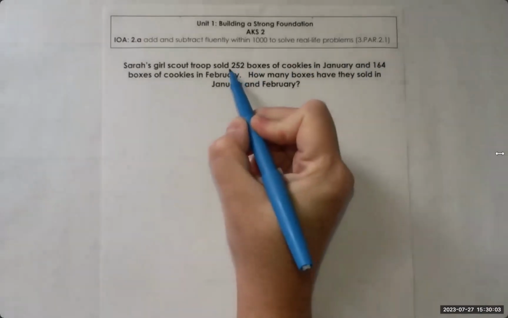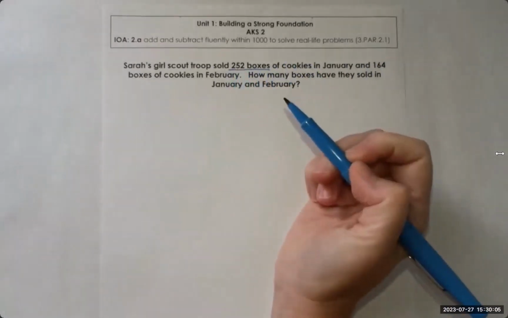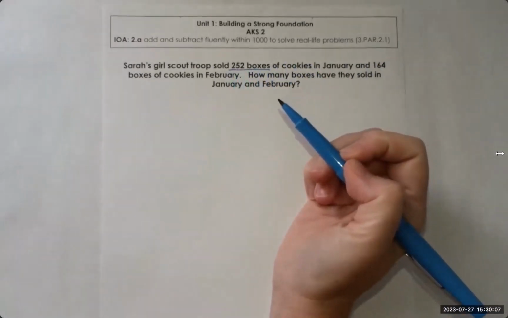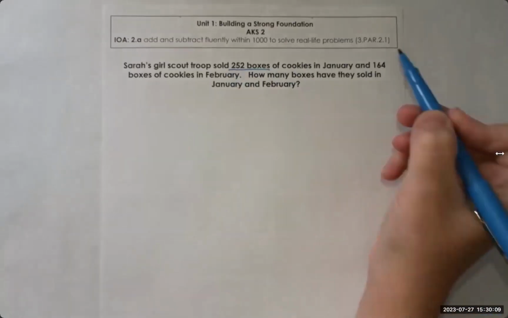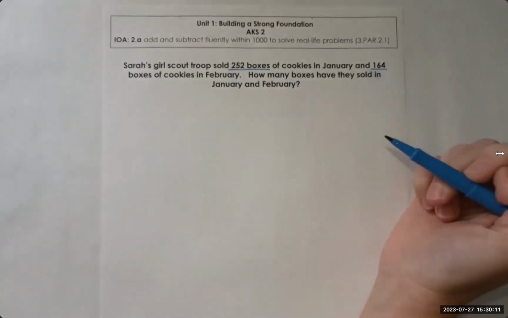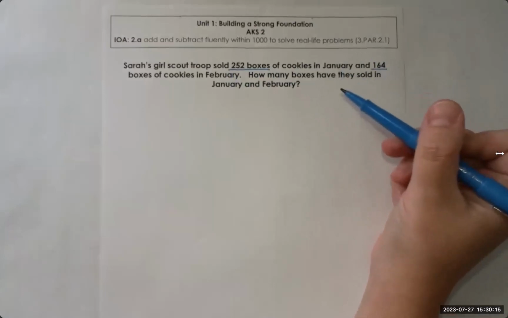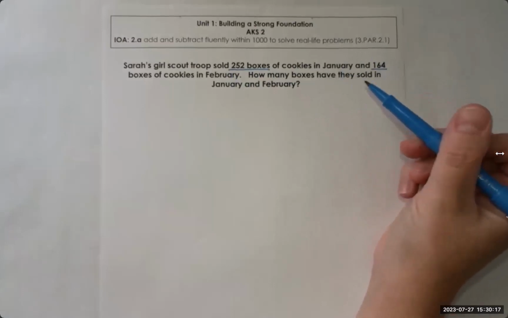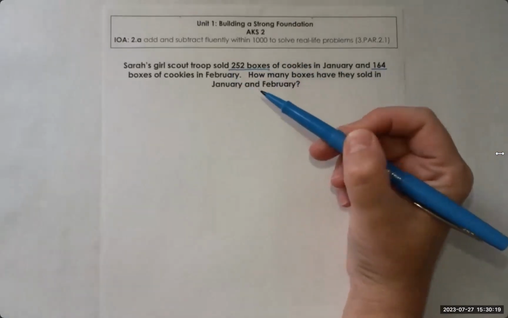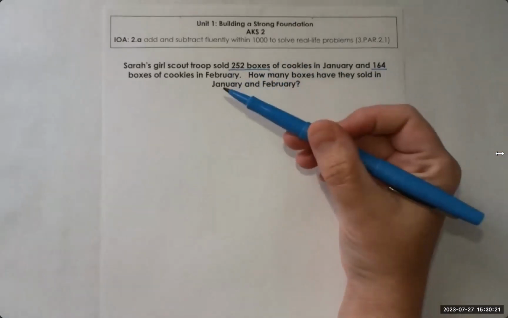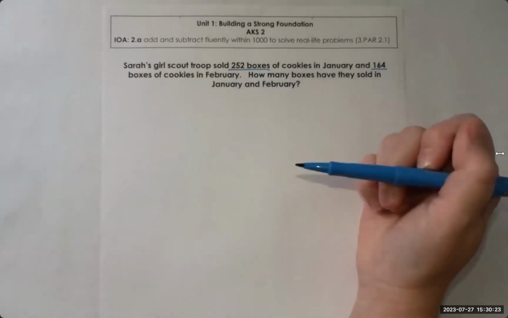So I know that there have been 252 boxes sold in January, and then I know that there are 164 boxes sold in February. My question is asking me, how many boxes did they sell in January and February. So I want to know the amount sold in both months.